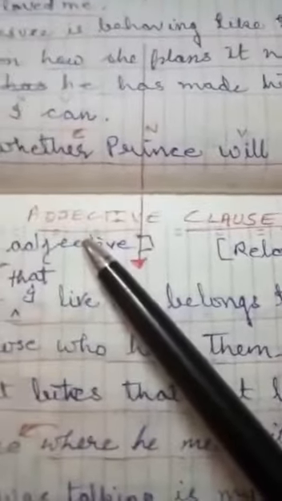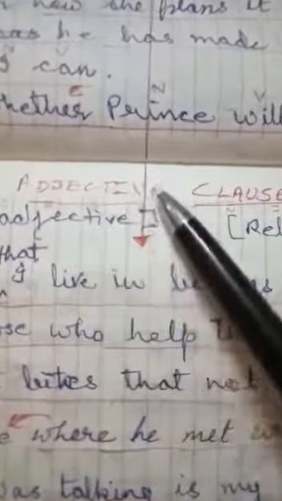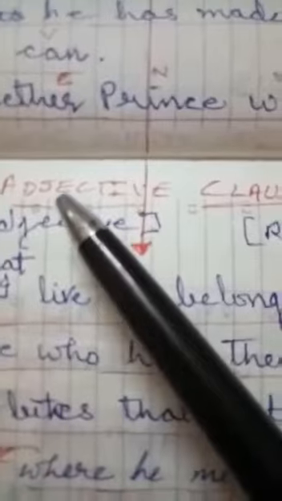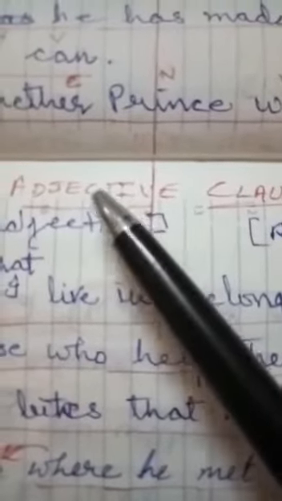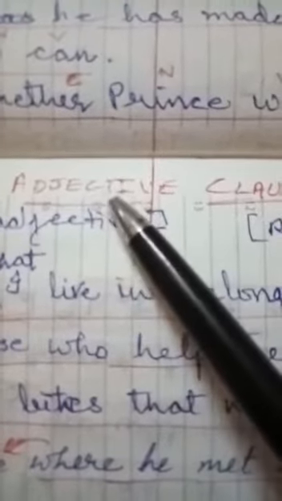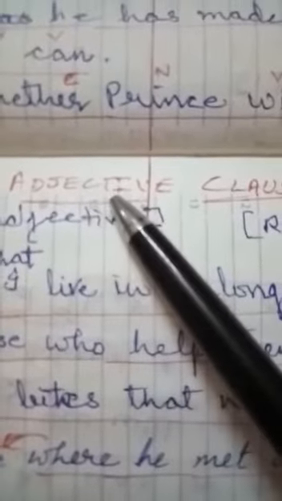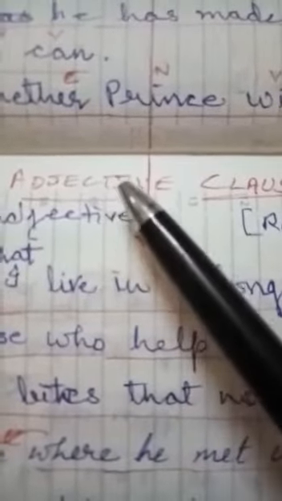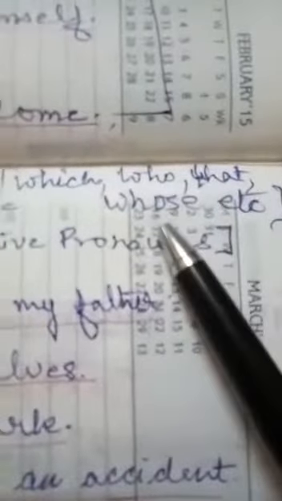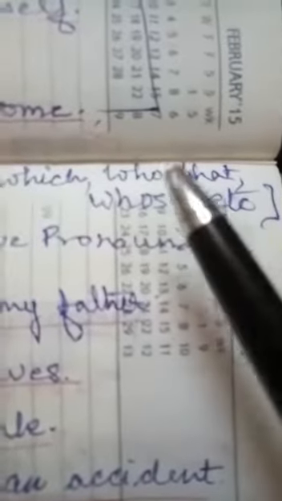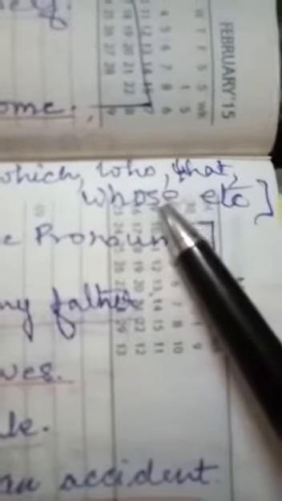First keep it in mind: before moving to the topic of adjective clauses, you must know what adjectives are. Adjectives are the words which qualify or describe nouns. So these words will modify, qualify, or describe the noun.